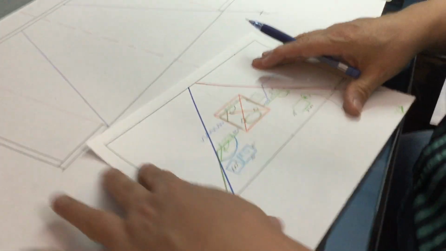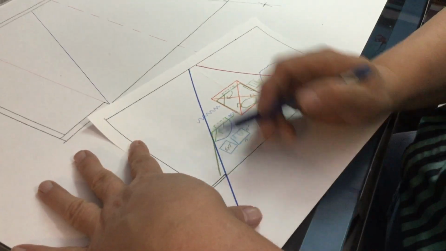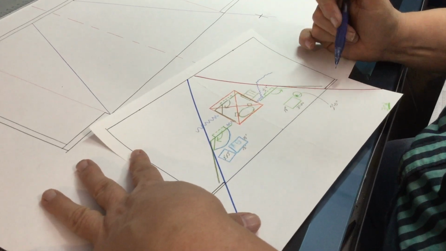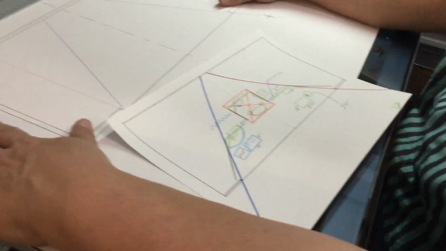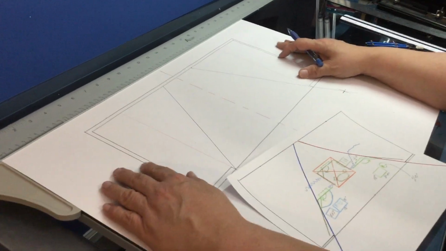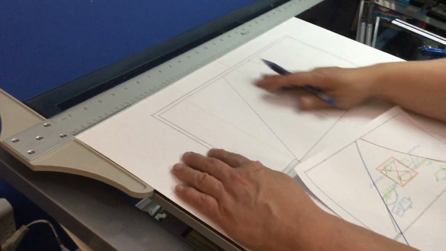Okay, so we have our rough draft ground plan where we figured out where we want our scenery to be. It's now time to take your rough draft and transfer it onto your scaled full-size ground plan. Remember, our scale is 1/4 inch equals a foot.